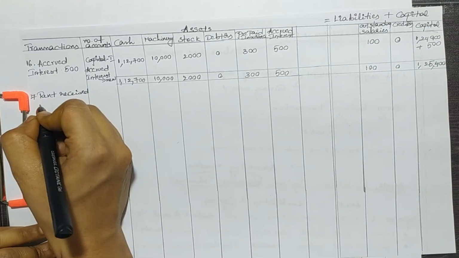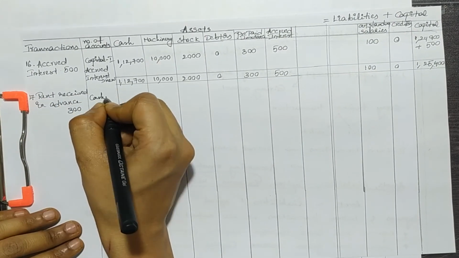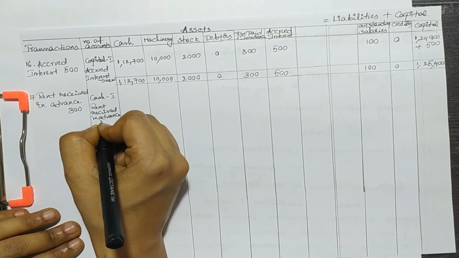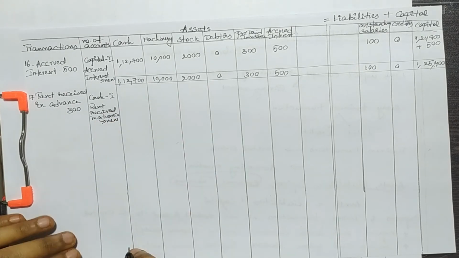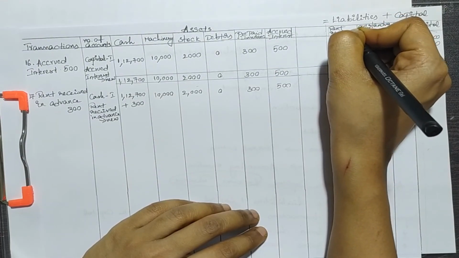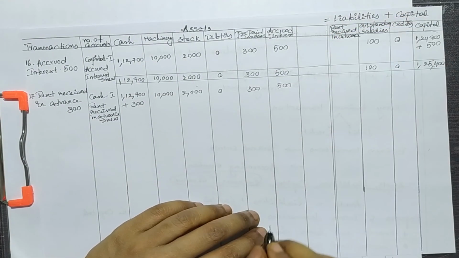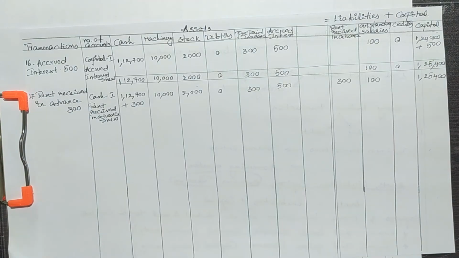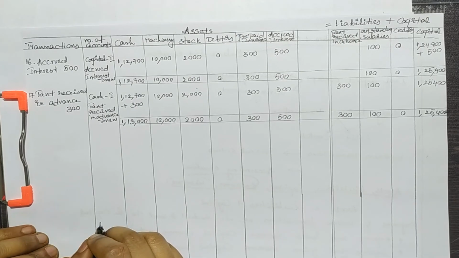Next transaction is rent received in advance 300. This transaction affects cash and rent received in advance account. Here we have received the rent in advance. So business consider rent received in advance as a liability. So we will add an extra column under liability side for rent received in advance. And we'll add this rent received amount to the cash and also we'll mention this rent received in the new column under liability side. After adding this amount, the cash balance is 1,13,000.